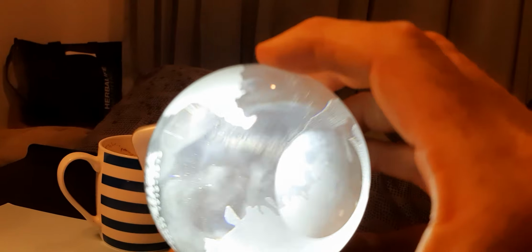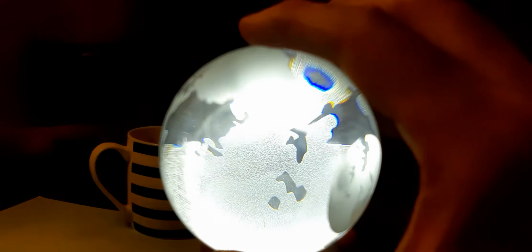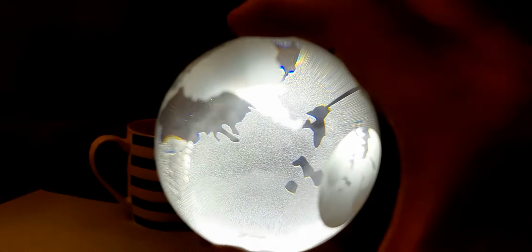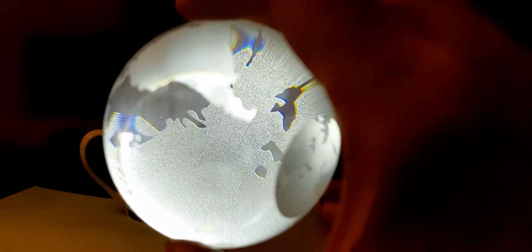Okay, so there you go. So let's just try and get the nice shiny bit. Let's have a look. Zoom in, yeah. That's better. Let's see. So you can see how stars are really bright and shine at night on a clear sky.